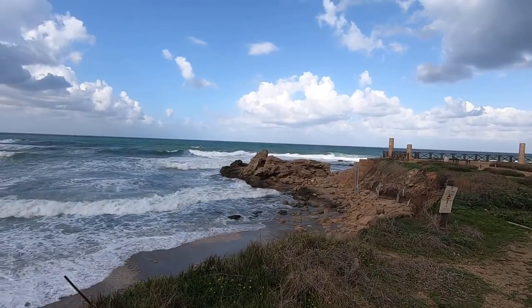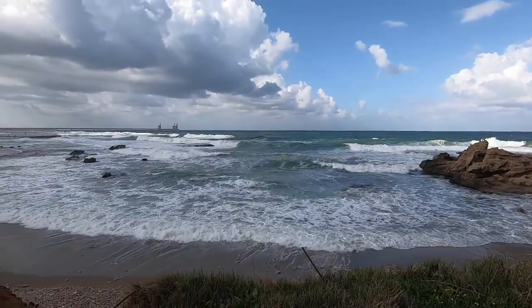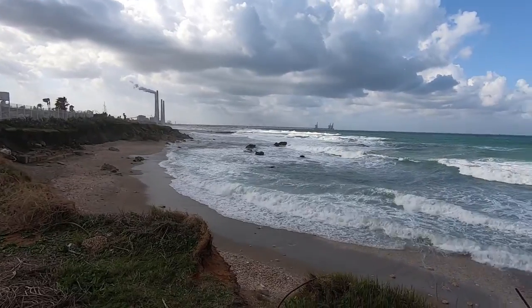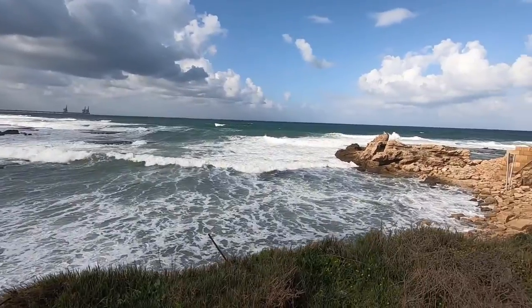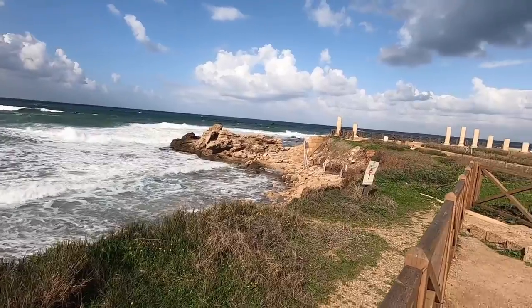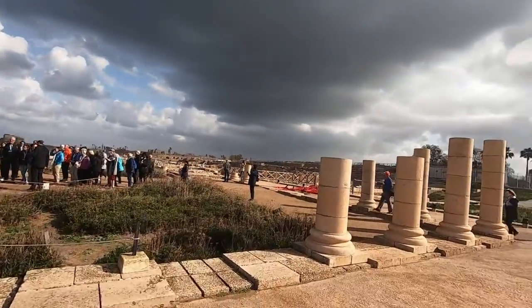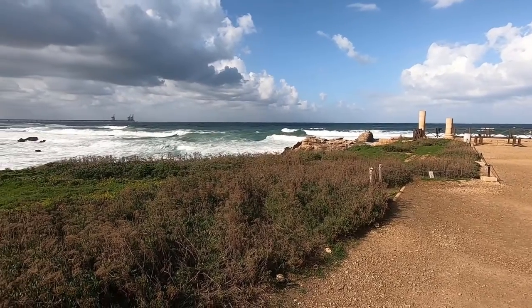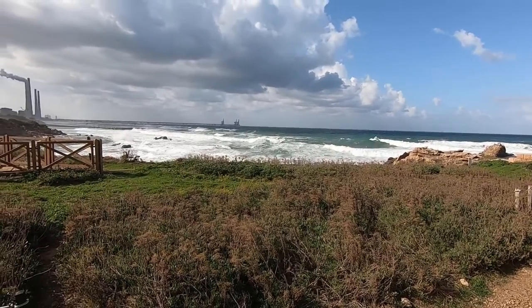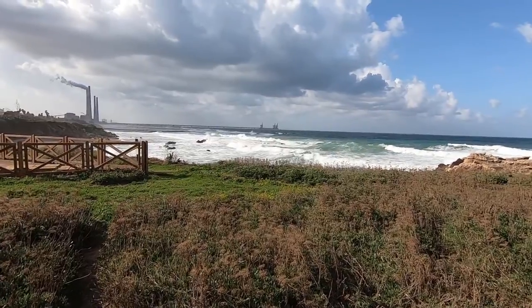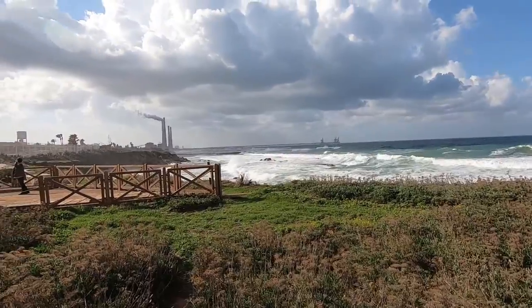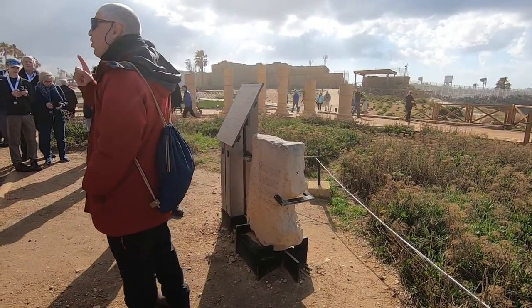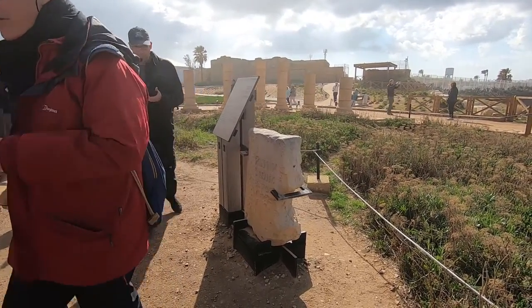Caesarea by the sea. The other roof also.